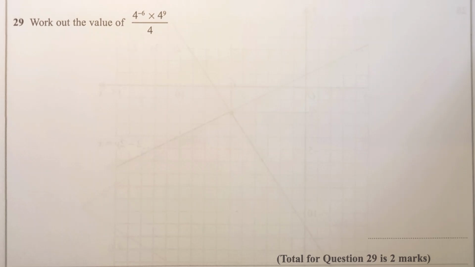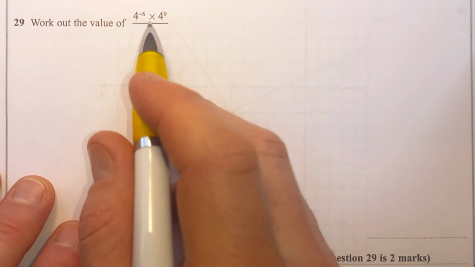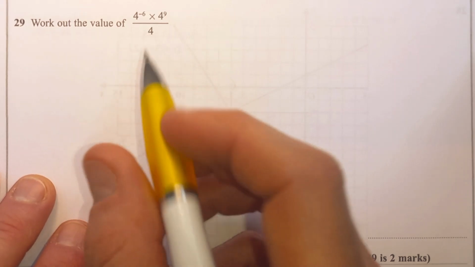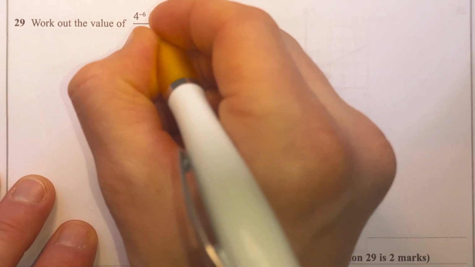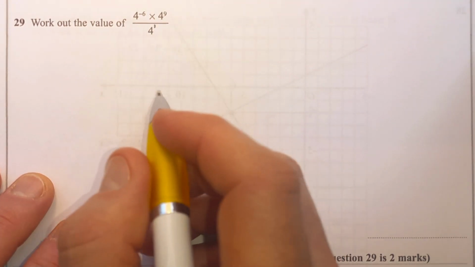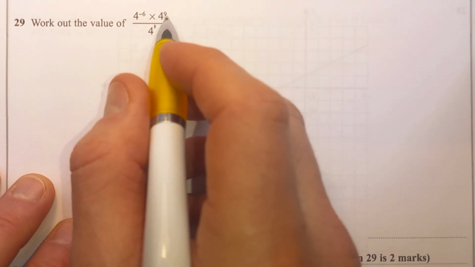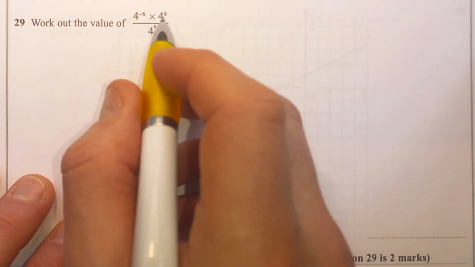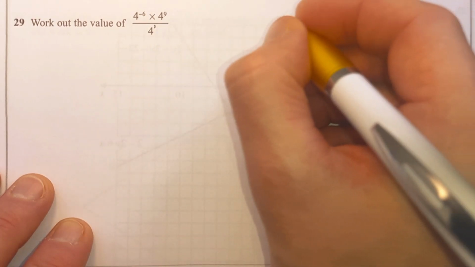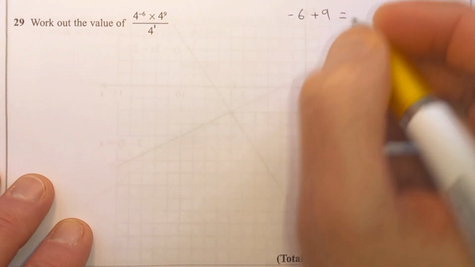Okay, question 29. Work out the value of 4 to the power minus 6 times 4 to the power 9, all divided by 4. I'm actually going to write this 4 as 4 to the power 1, because that's what it is. Then at least we've got powers on all of them, a bit easier to understand. So 4 to the minus 6 times 4 to the 9. Well, when you've got 2 numbers you're multiplying together, but with different powers, you add the powers. So we want minus 6 plus 9.